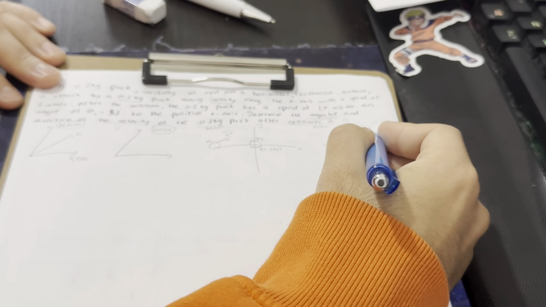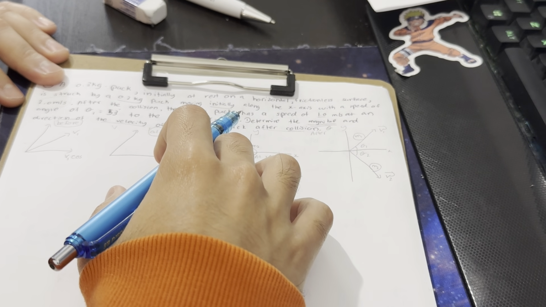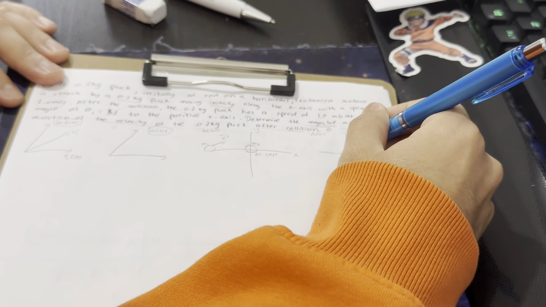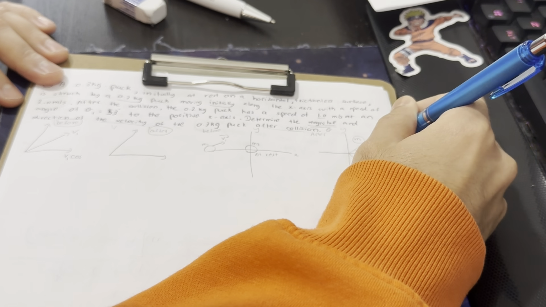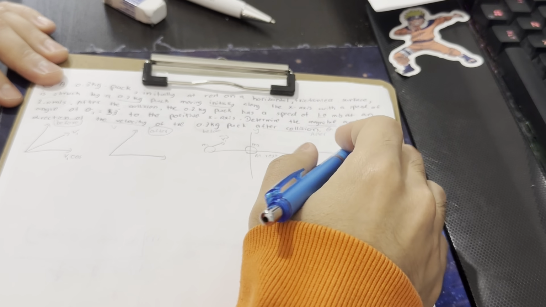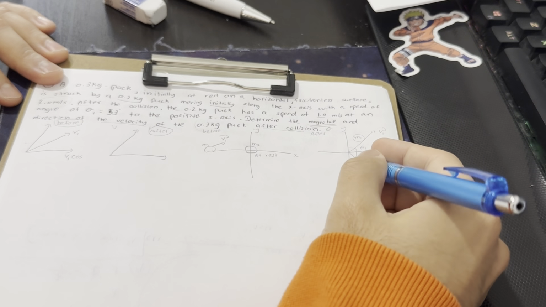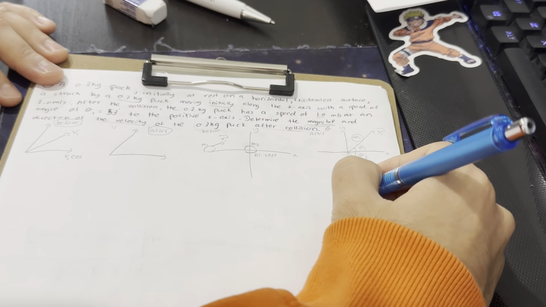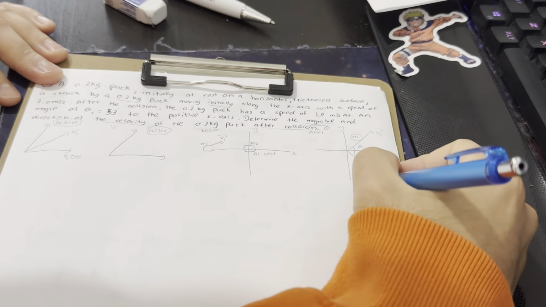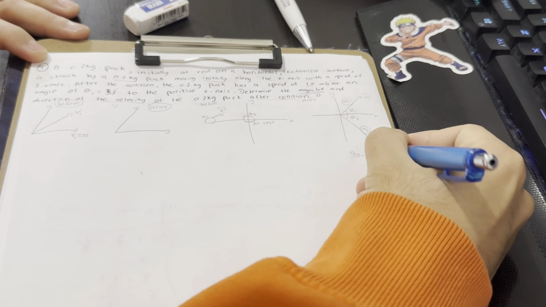Here we have to find theta first. The reason I draw it like this is that this one has magnitude 2, and for theta 2 we need to find theta 2. For theta 1, every angle here is 90 degrees.